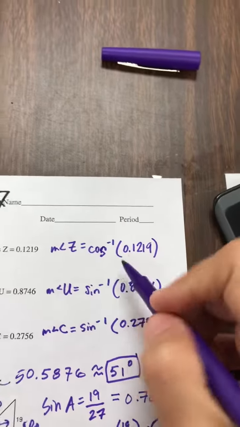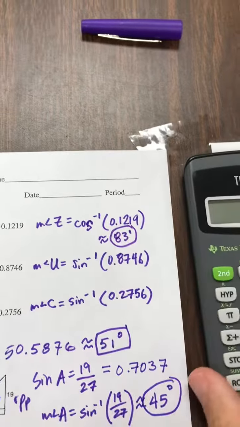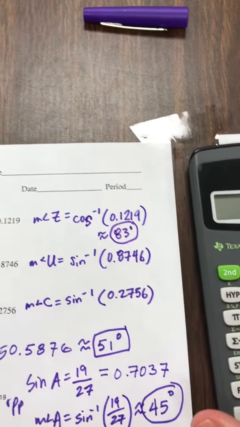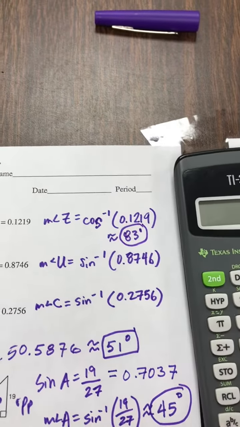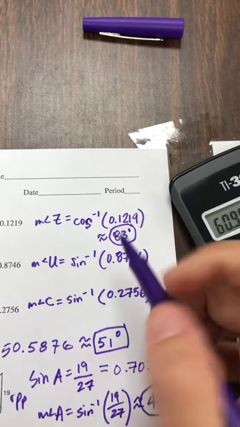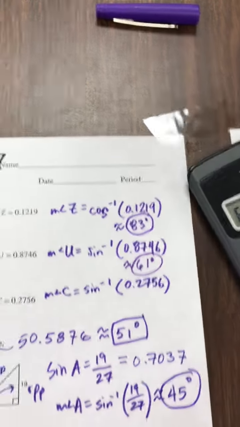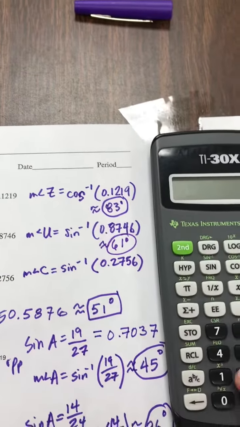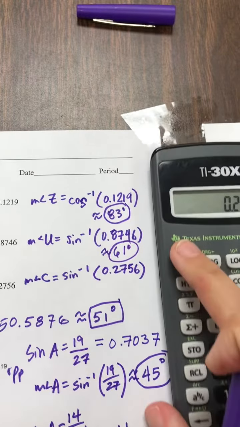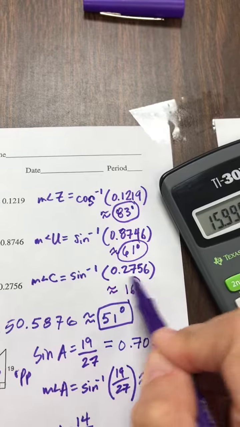That would round to 83 degrees. 0.8746 inverse sine would round to 61 degrees. And 0.2756 inverse sine rounds to 16 degrees.